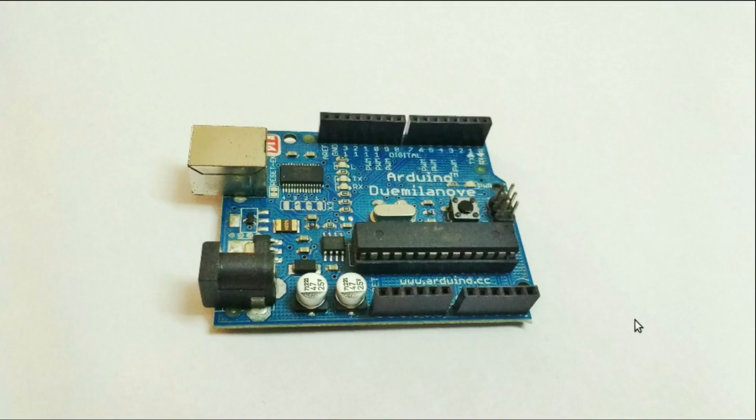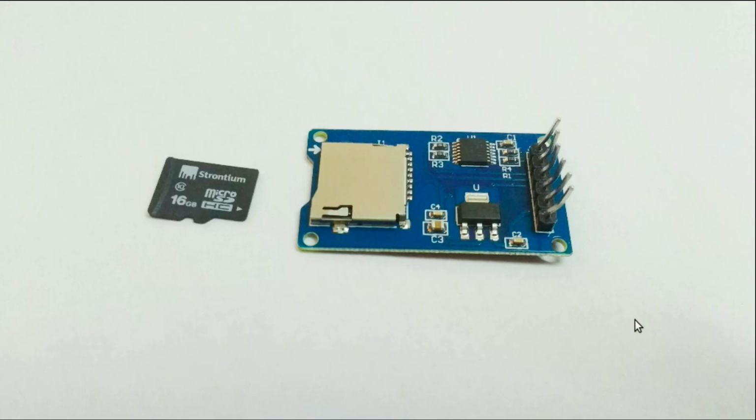Okay, so let's get started with our first point in our plan, the design of electronics to accumulate data. The things that we'll need are one Arduino board. I'm using a Duemilanove. You can use an Uno or anything that is available to you. Then we'll need a small SD card with sufficient memory. I think 1 or 2 GB will do.